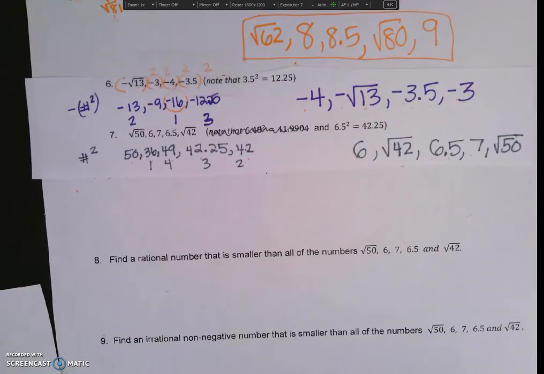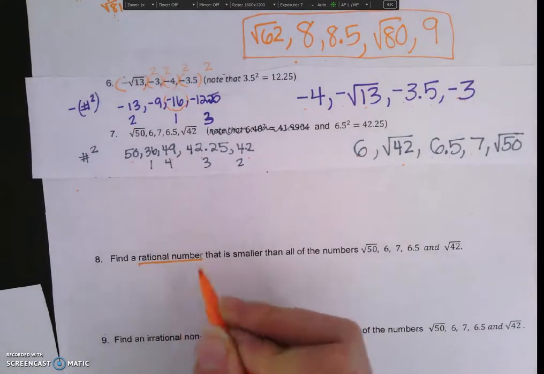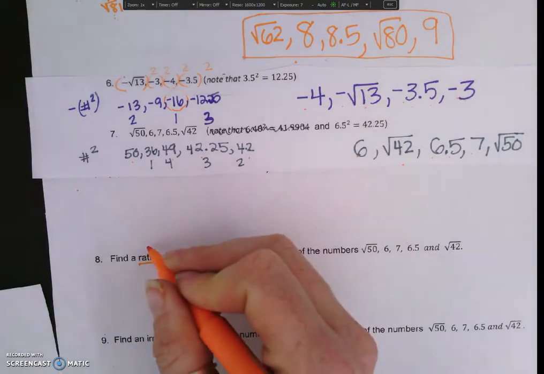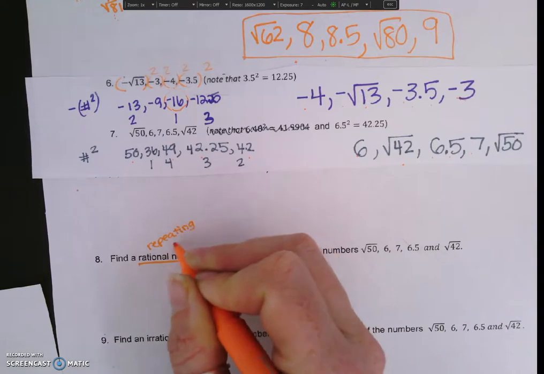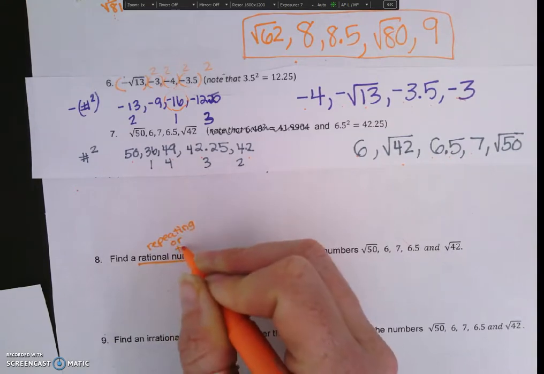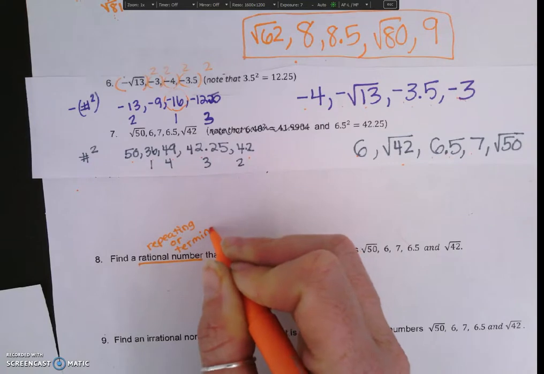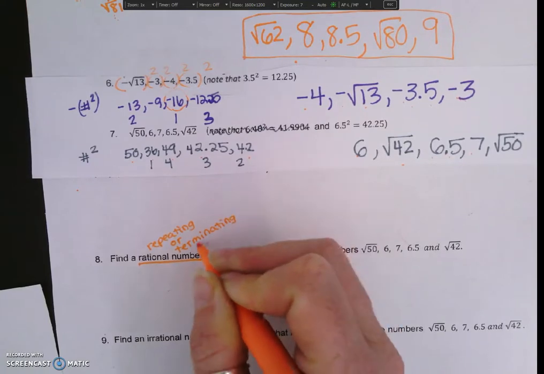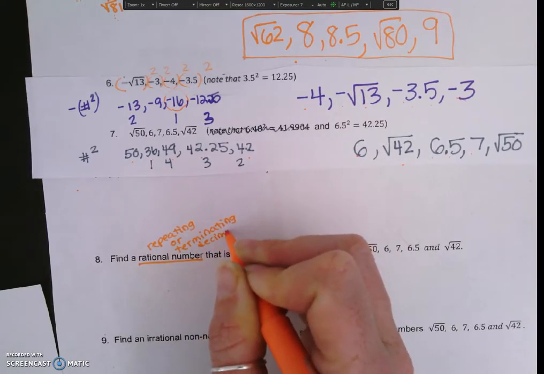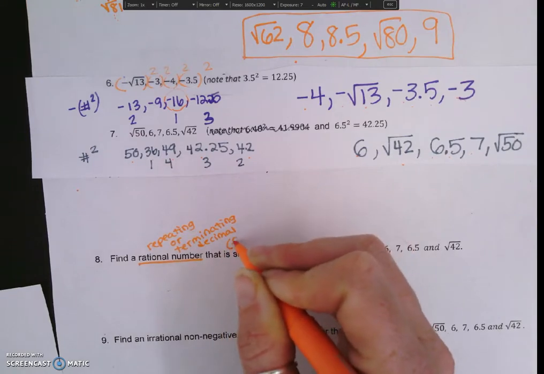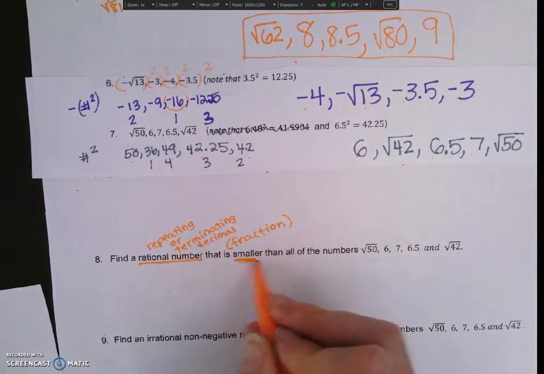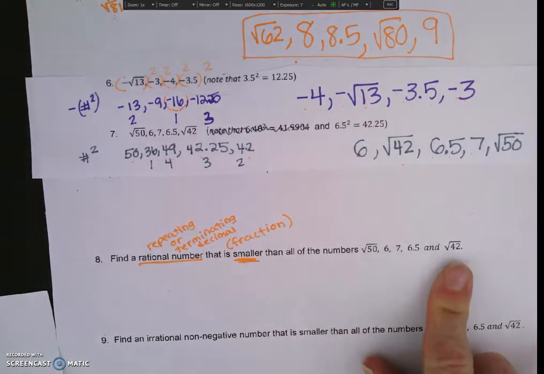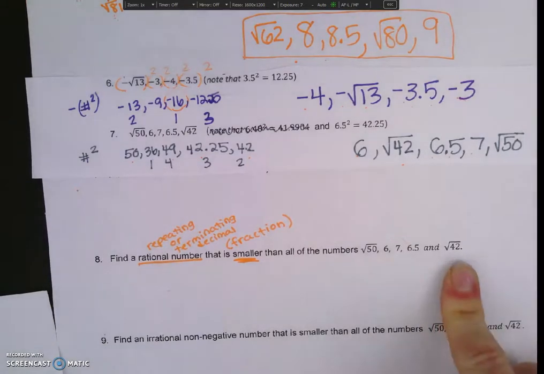Number 8 asks you to find a rational number, a ratio, right, or repeating or terminating decimal. Another way to remember it was it can be written as a fraction. And it needs to be smaller than all these numbers. So what we need to know is which of these numbers is the smallest.